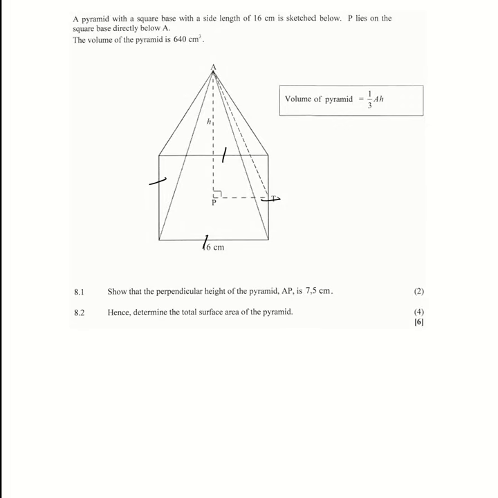P lies on the square base directly below A. So this is the center of the square. And the volume of the pyramid is 640 centimeters cubed.